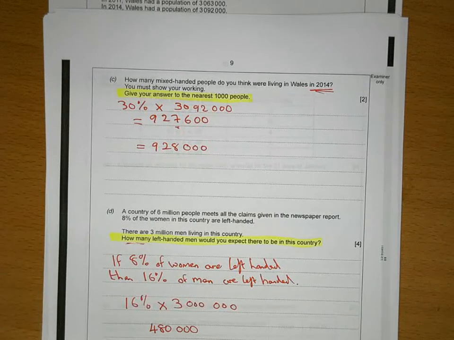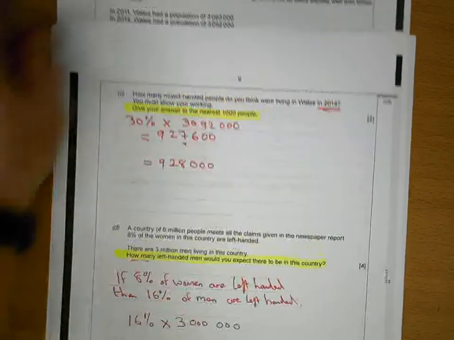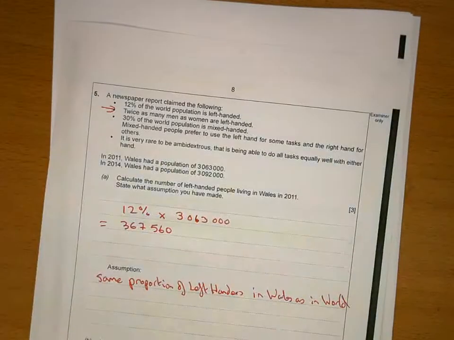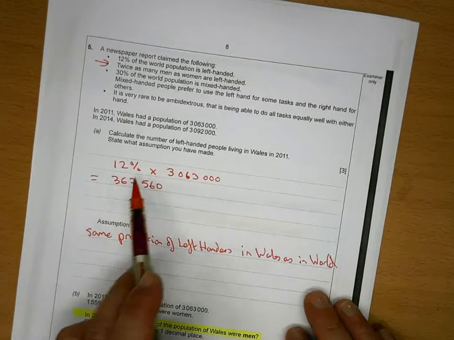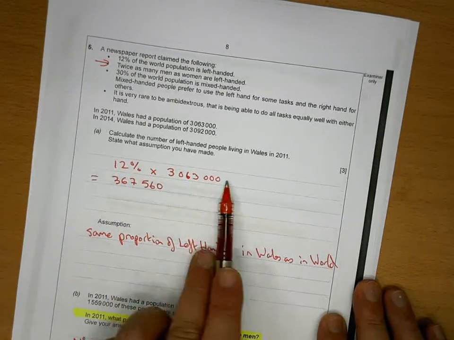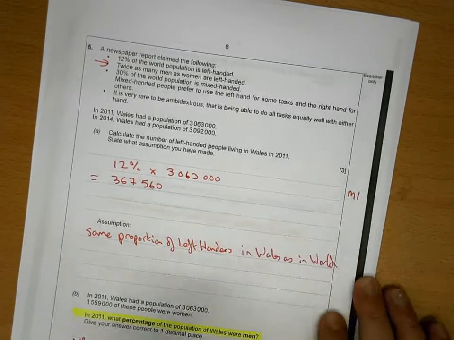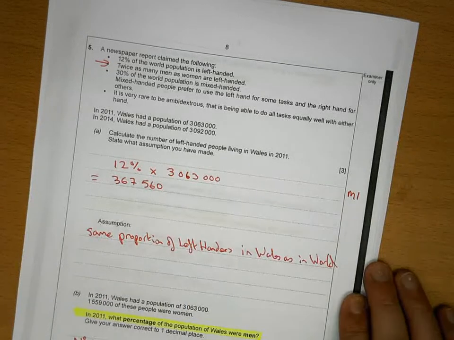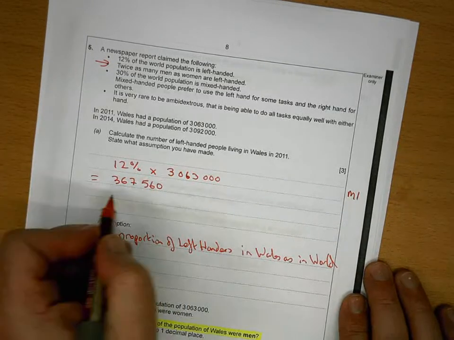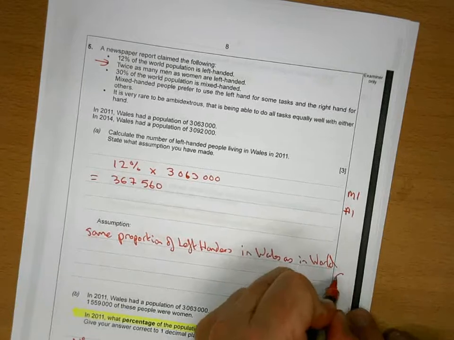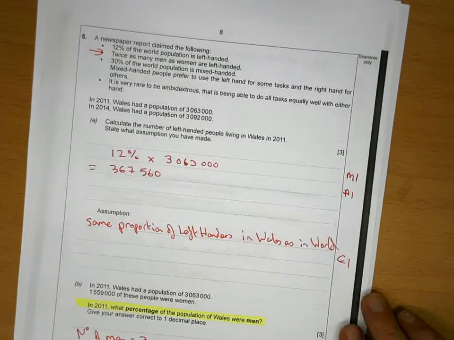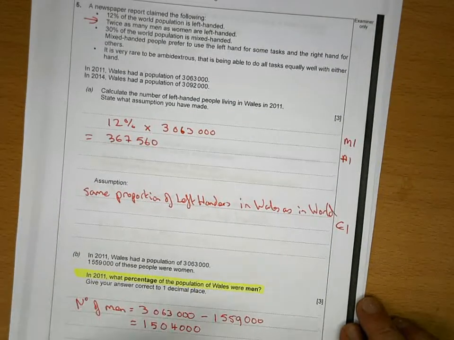So how are the marks awarded for question 5? There's a method mark for the line of maths, 12% of that, and 1 mark for 367,560, and an explanation mark for the assumption you're making.